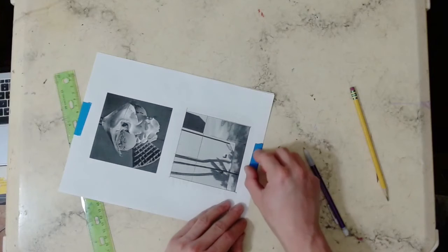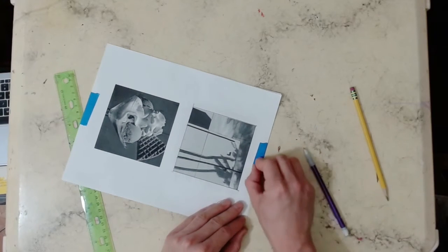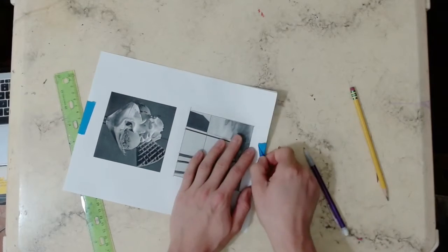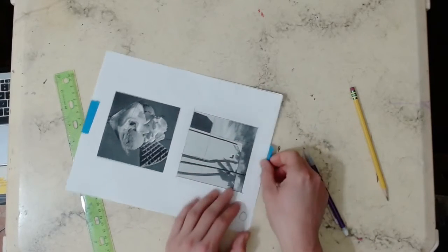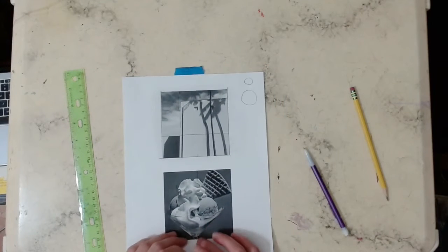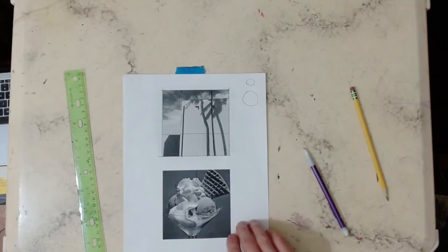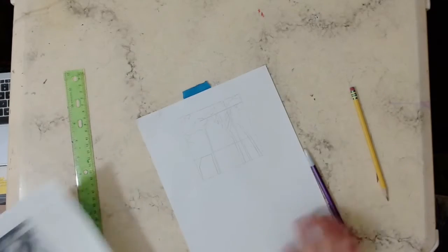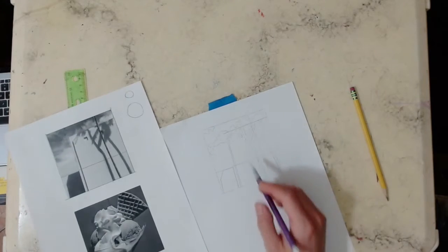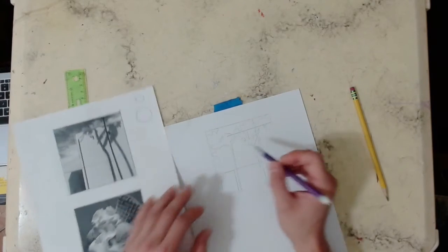Okay, let's see what it looks like. This is a moment of truth. Voila! Okay, so we have a series of lines that create shapes.